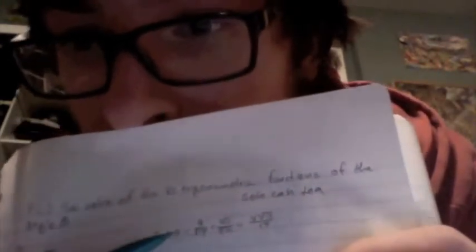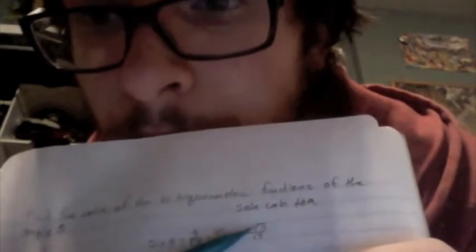When you do the sine, you're going to get 4 over the square root of 17, but you can't have a square root in the denominator, so you have to rationalize it by multiplying it by the square root of 17 over the square root of 17, or 1, and so the sine of theta is equal to 4 square root of 17 over 17.